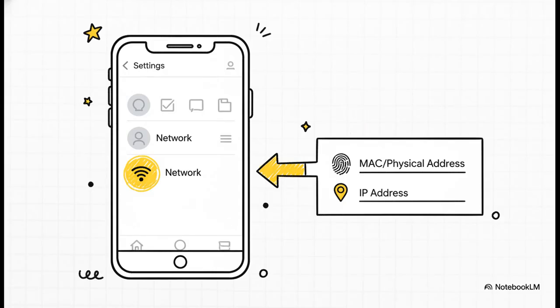So here's a little mission for you. Grab your phone or computer, dive into the Wi-Fi settings and see if you can find them. Look for your IP address, it'll be a string of numbers, and your MAC address. Sometimes they call it the physical address or Wi-Fi address. They're in there. Go find them.